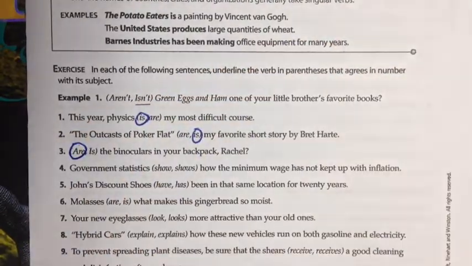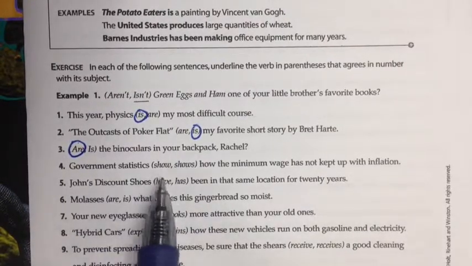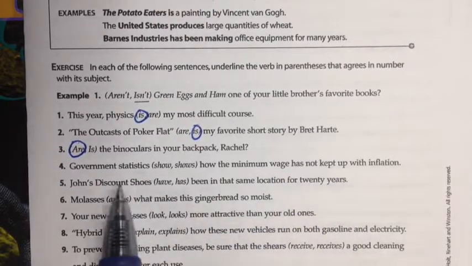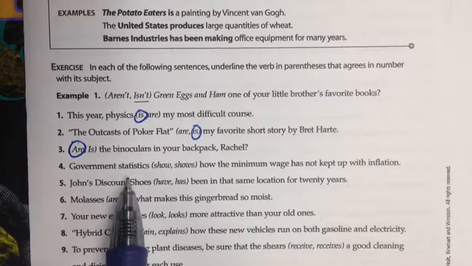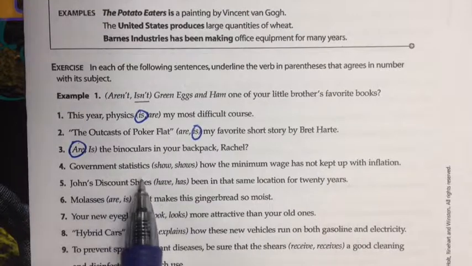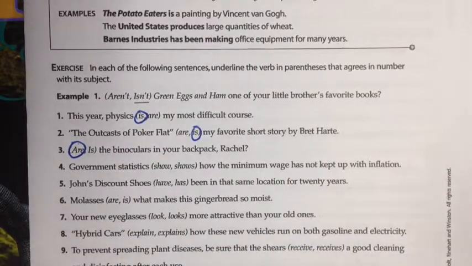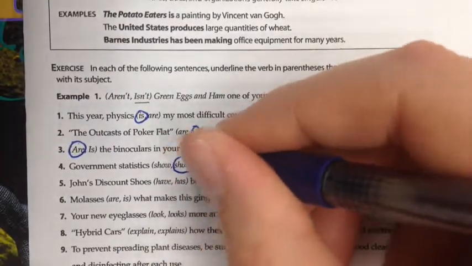Plural verbs don't end in S. All right, four, government statistics show or shows how the minimum wage has not kept up with inflation. So government statistics ends in S, but it's treated as singular here. It's one of those things above that ends in S but is singular, so we're going to say shows. Government statistics shows.